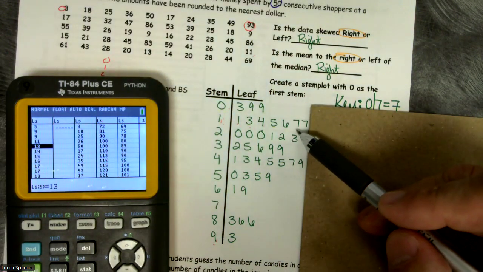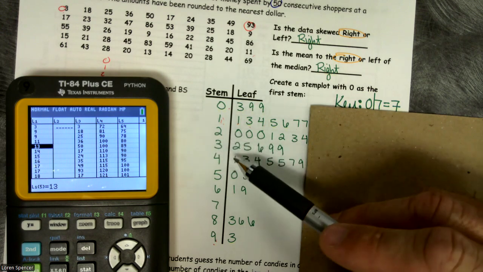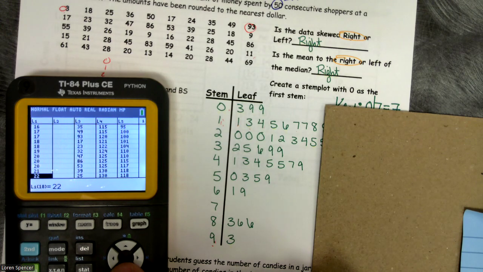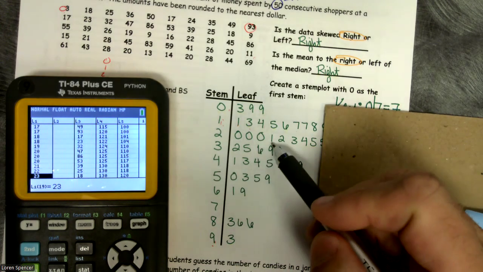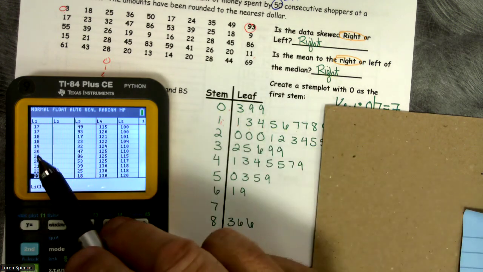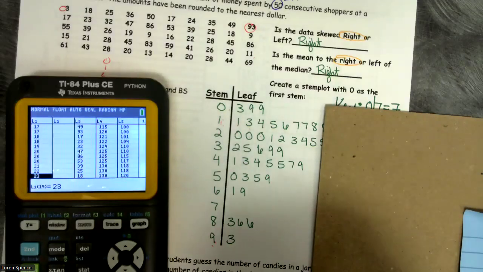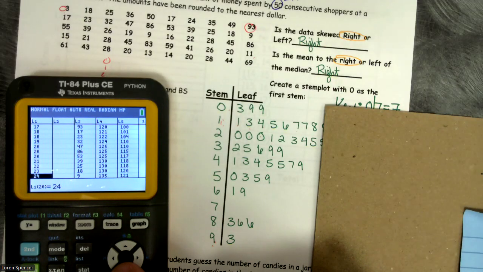This is 16, 17, 17. And that's what I'm reading off the calculator. And I'm going to start scrolling down. 18, 19, and we got to 21. And notice I had three 20s, 2, 0, 2, 0, 20, 20, 20. So we list all the repeats.